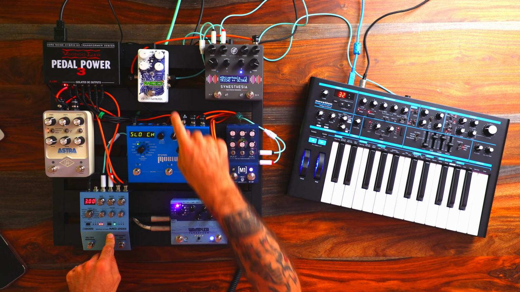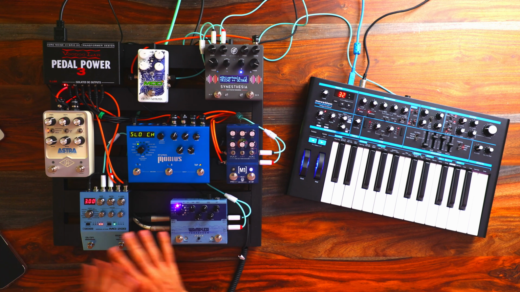Once again, comparable to the Mod 11, but just with some more parameter control. And for that reason, I think the best thing we could do right now is to just give you an example of what this sounds like.